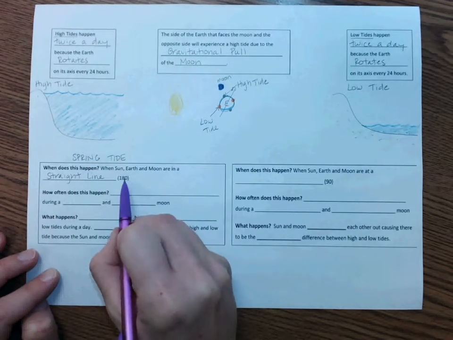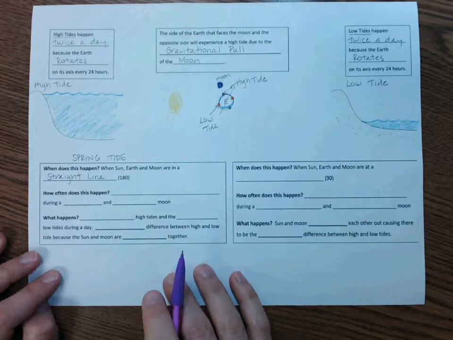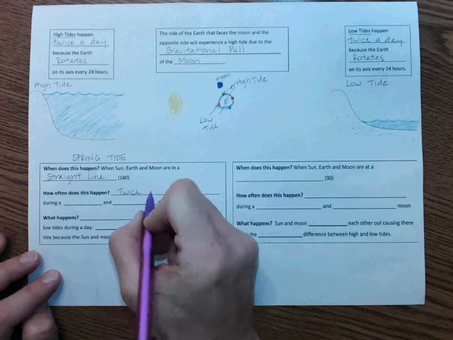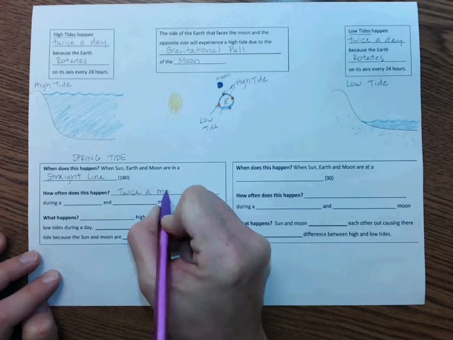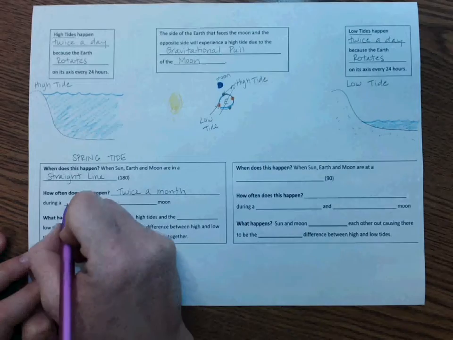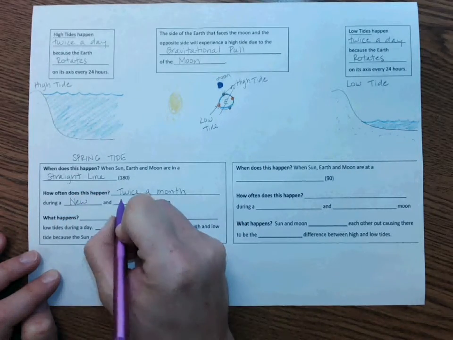That means it's at a 180-degree angle. How often does this happen? It happens twice a month, during a new moon and a full moon.